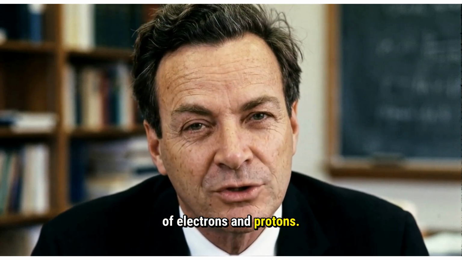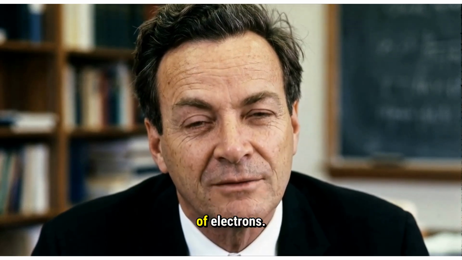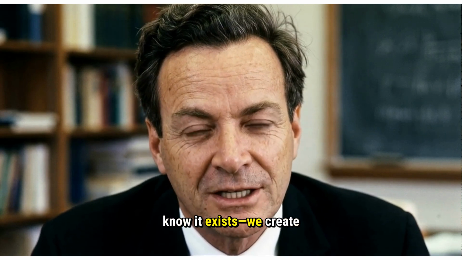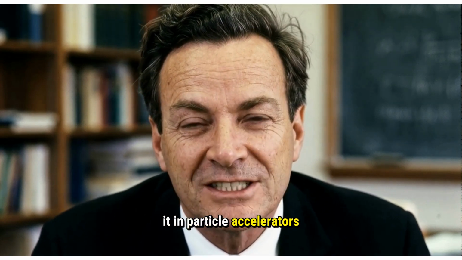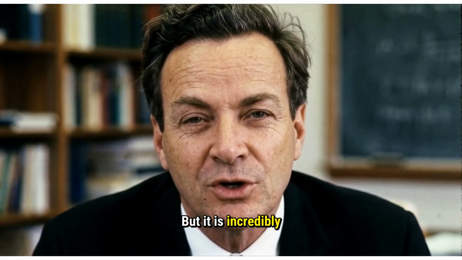We look around. The Earth is made of electrons and protons. The sun is made of electrons and protons. Your body is made of electrons. Where are all the positrons? Where is the antimatter? We know it exists. We create it in particle accelerators like the Large Hadron Collider. We see it in cosmic rays falling from the sky, but it is incredibly rare.